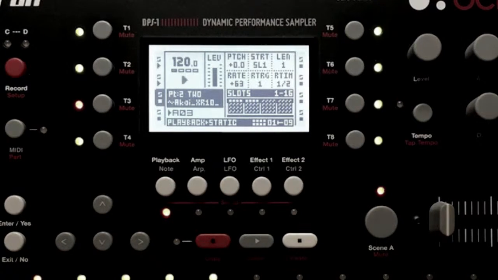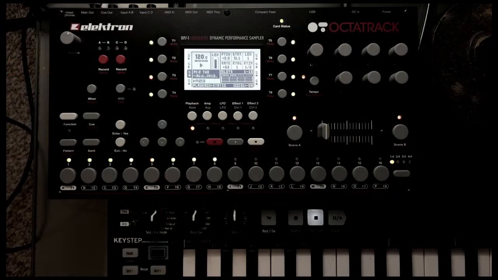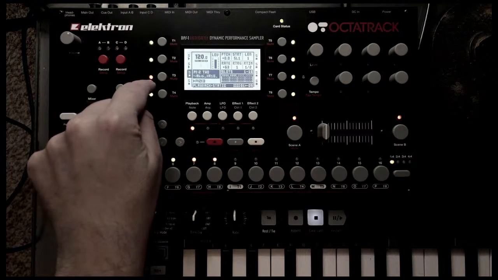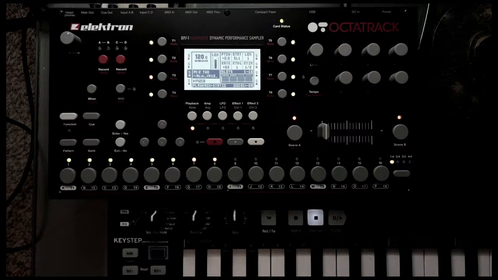So to play these slots via MIDI, I've got my keystep down here set to my auto channel, so it's on channel 11 right now. But you could also just send it specifically to whatever MIDI channel you have your track set on. I just like doing it this way because it makes it easy to just play whatever I have selected.